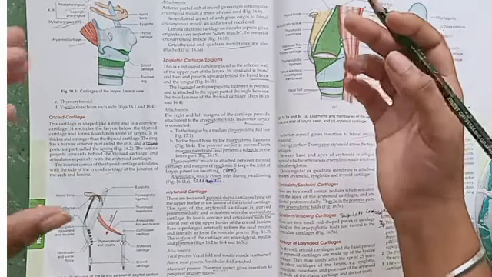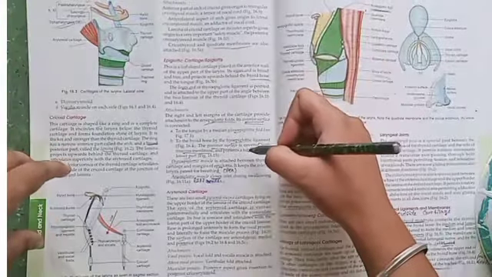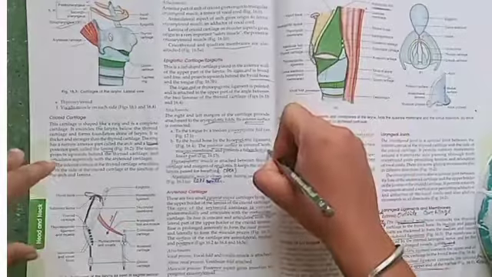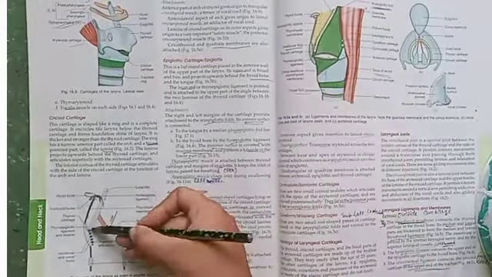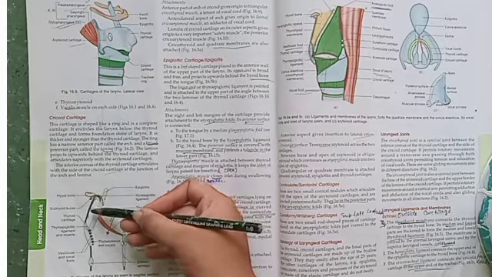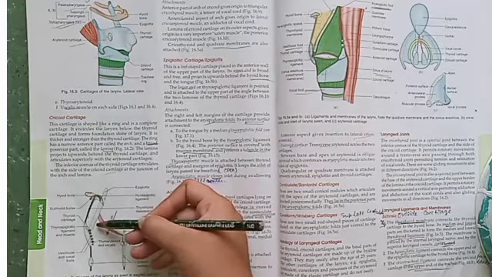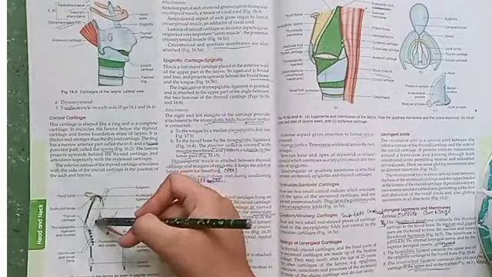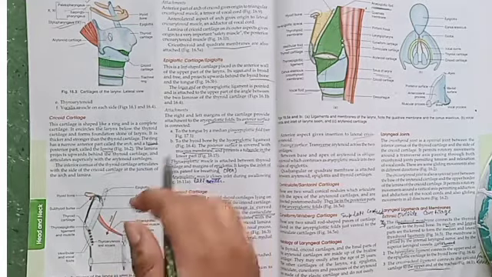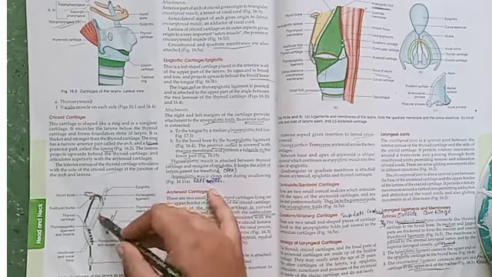Now the posterior surface is covered by a mucous membrane and has a tubercle on the lower part. The anterior part lies toward the notch, whereas the posterior surface is lined by mucous membrane. The epiglottis is an important structure. Why? Because it forms a boundary and closes the inlet of the larynx.